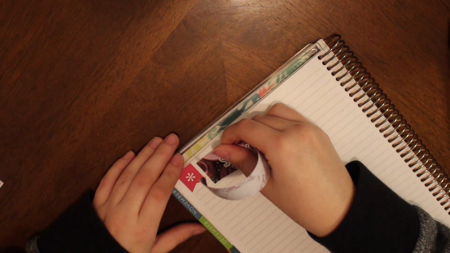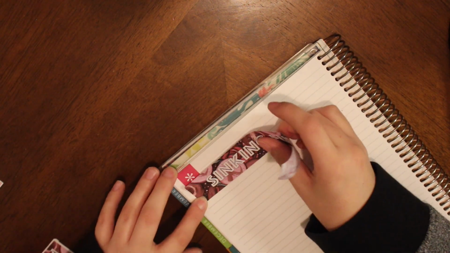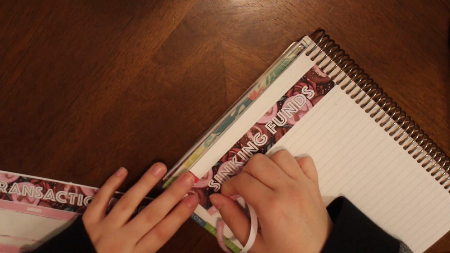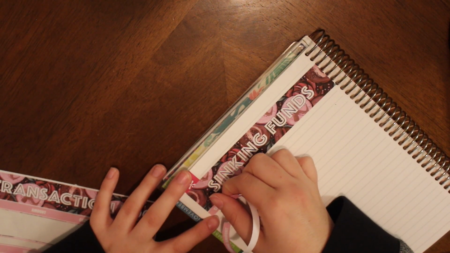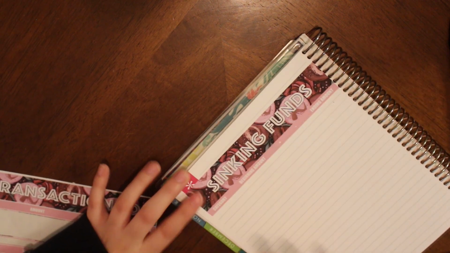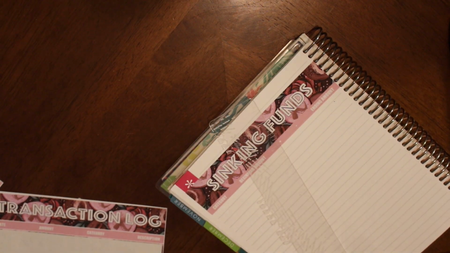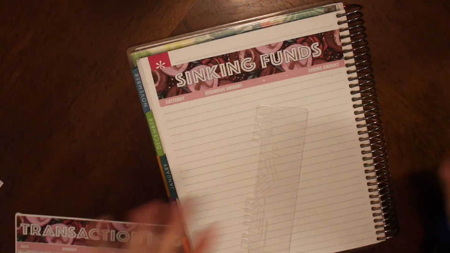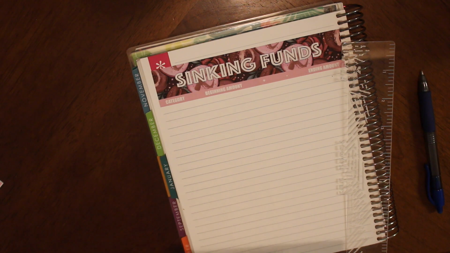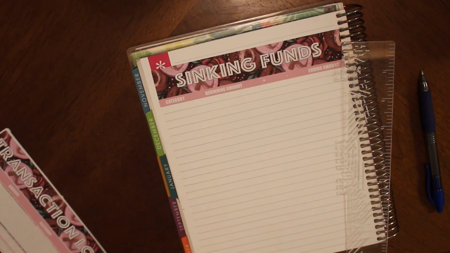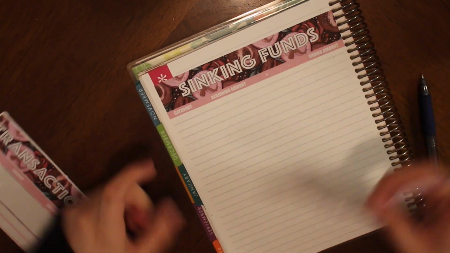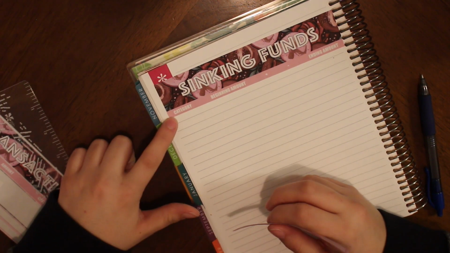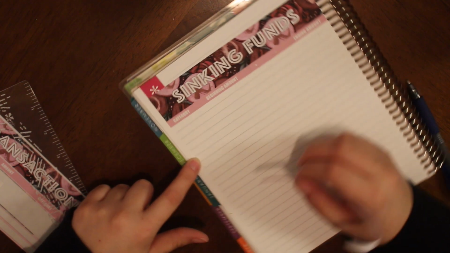So sinking funds I'm going to put up here first. And then right under the sinking funds I like to put the category and everything. I'm going to be right back. I need to get my ruler. Okay, I'm back. And then at the end of it I'm going to leave 6 spaces open because I do have a couple of other things that I want to add this month to these sinking funds. 2, 3, 4, 5, 6.